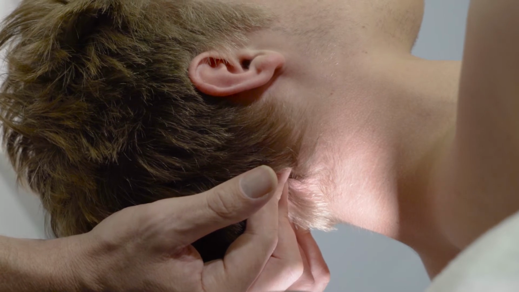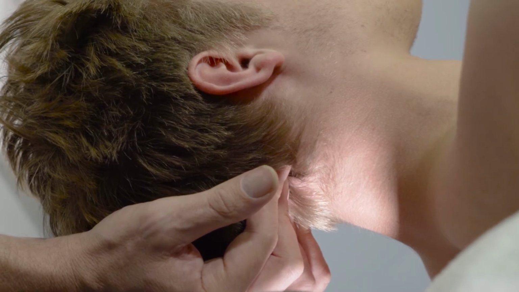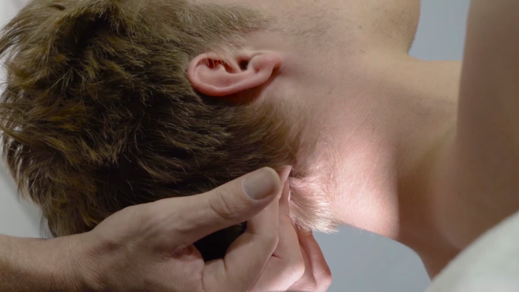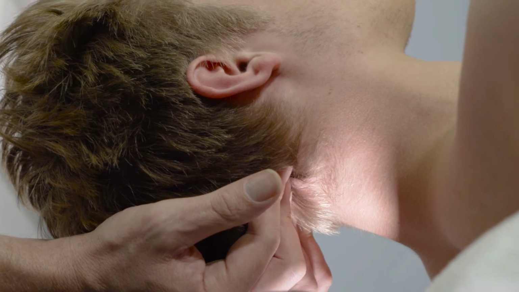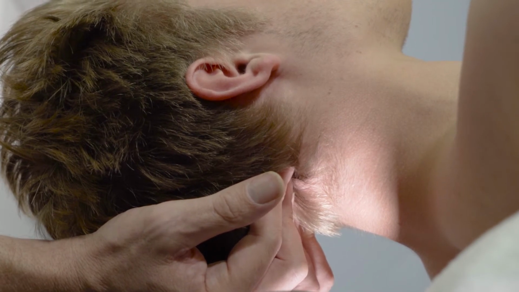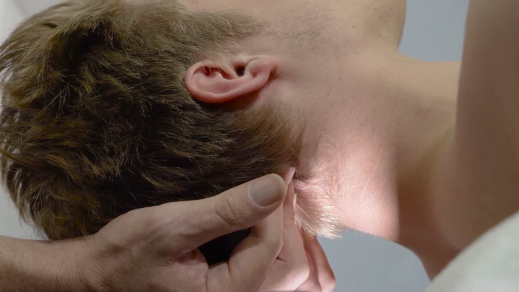And we're kind of reversing that tension that you've been building up by keeping your head in this bad postural position. So anyone working on computers, looking at your devices all the time, this is a great technique to help release those tissues, and it will take enormous pressure off the base of the skull, which is where a lot of these headaches and migraines are stemming from.